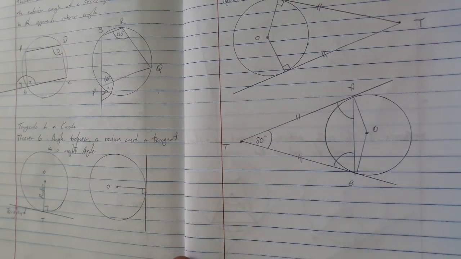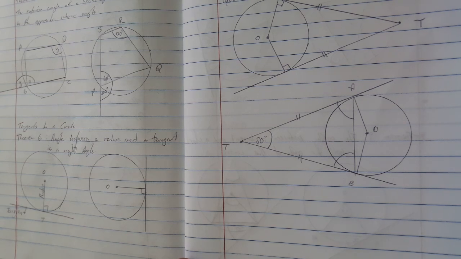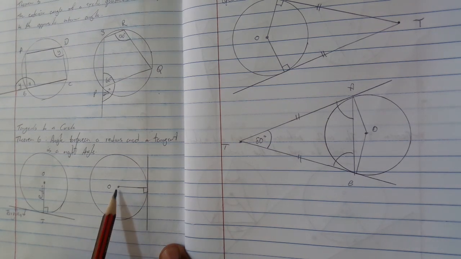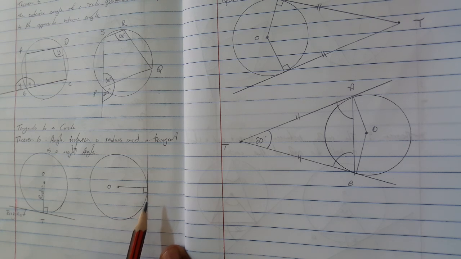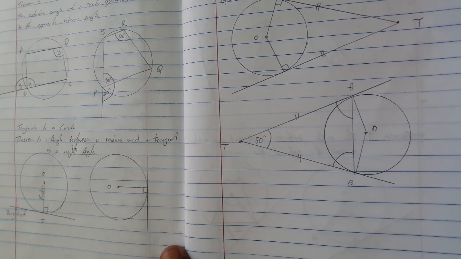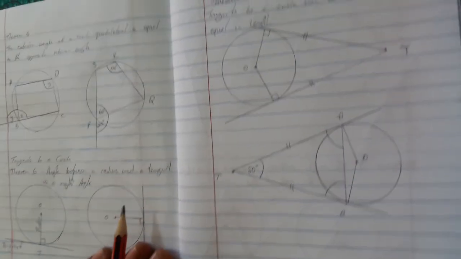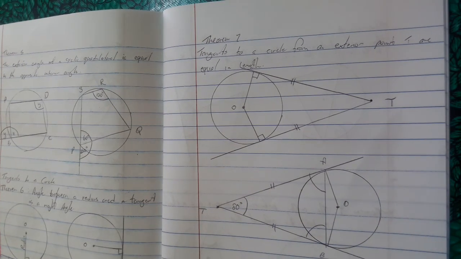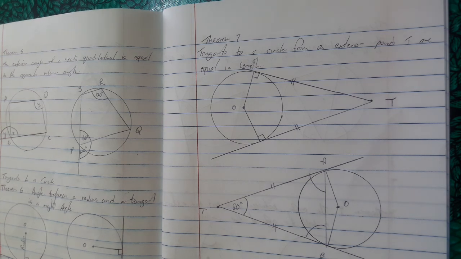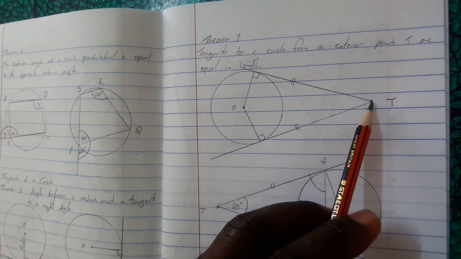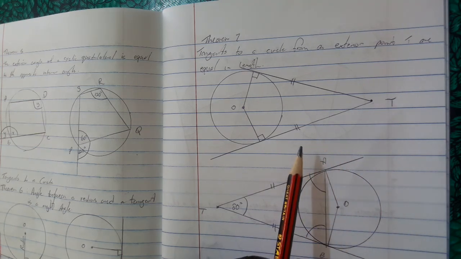Now we go to tangent to a circle. Every time a tangent meets a radius, it forms a 90 degree angle, and that is theorem 6. The angle between a tangent and a radius is perpendicular, or 90 degrees.